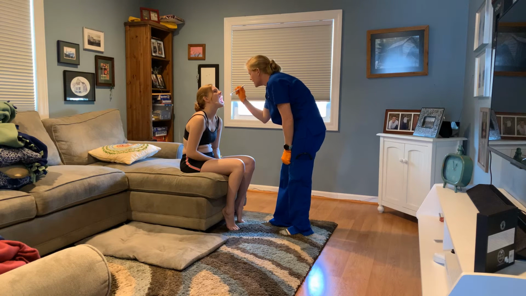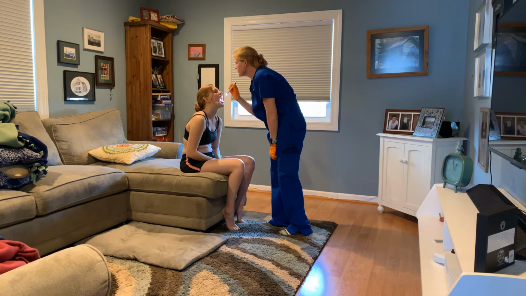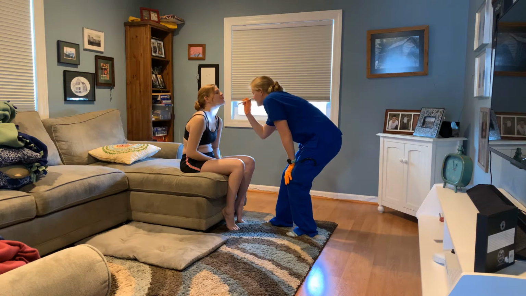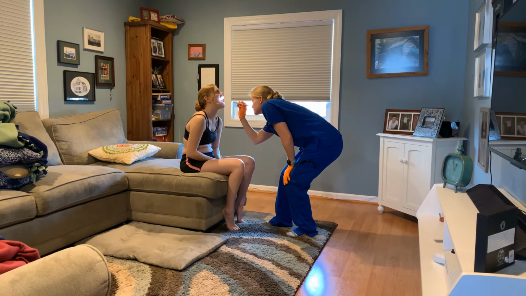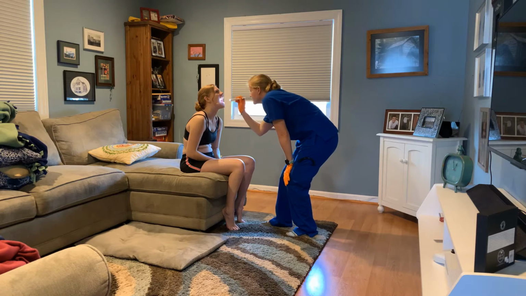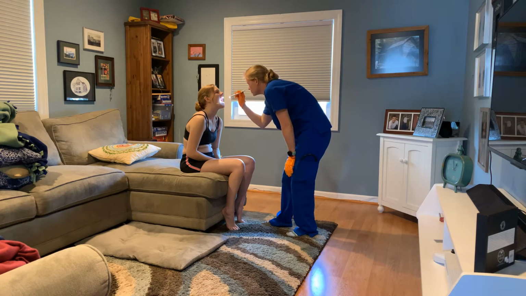Open again. The top of her tongue is pink and rough. The bottom of her tongue, I can see veins and it's very moist. Underneath of her tongue, I do not see any lumps or abnormalities at all. Open again. I see her hard palate is white and moist, and I see both her soft palate and her tonsils and her uvula back there are all pink and good.